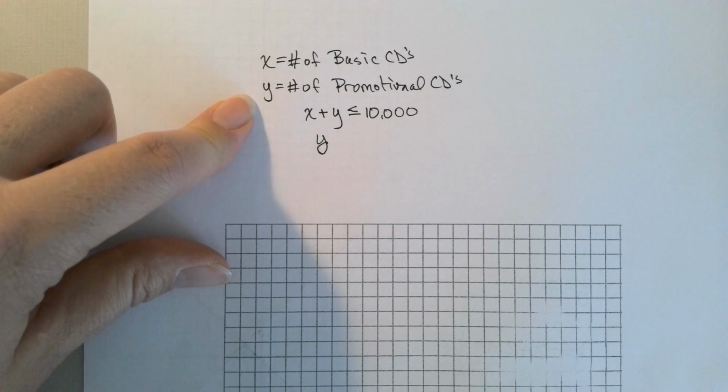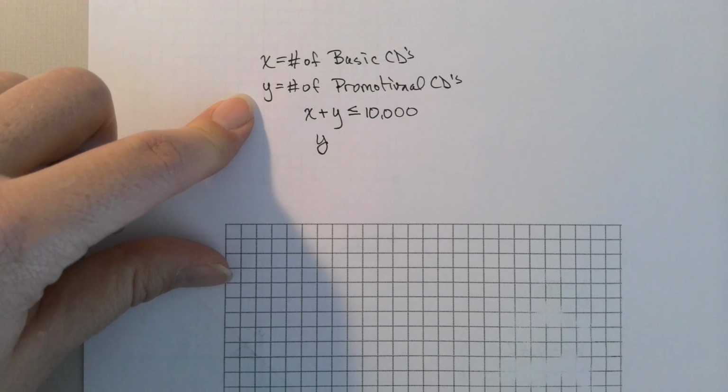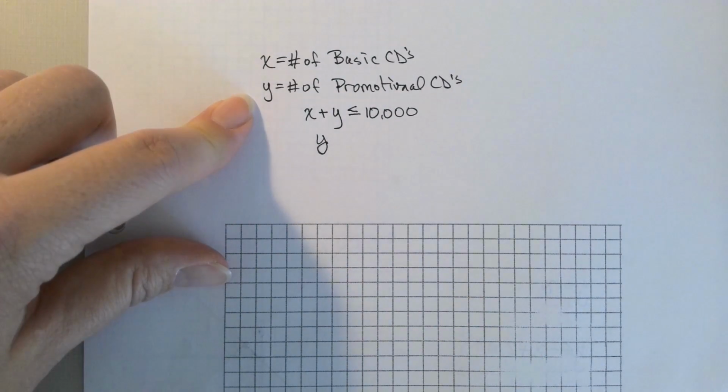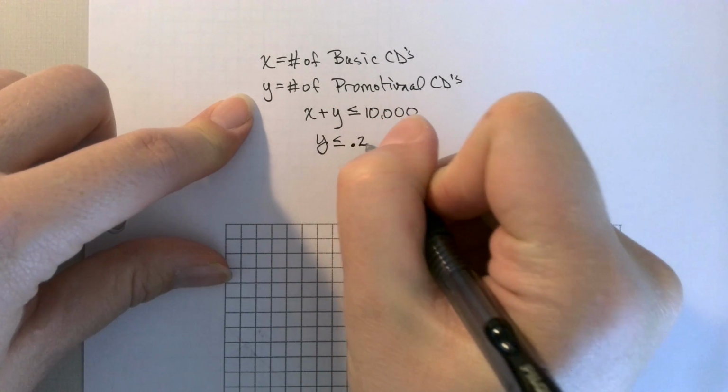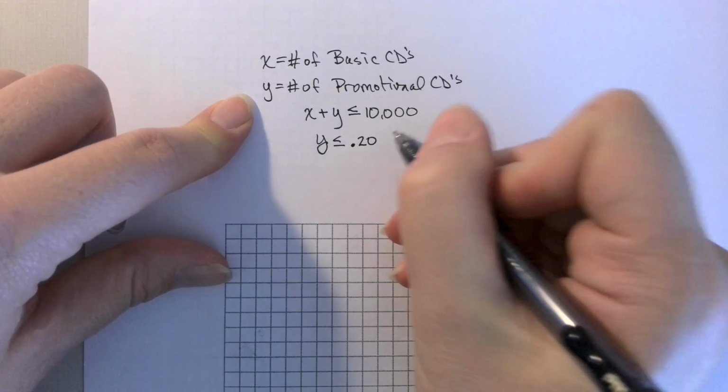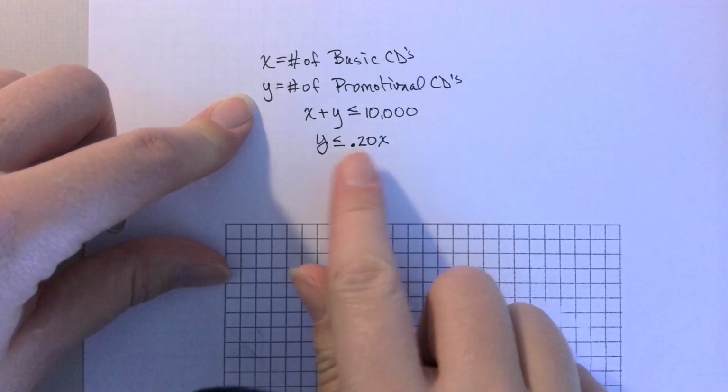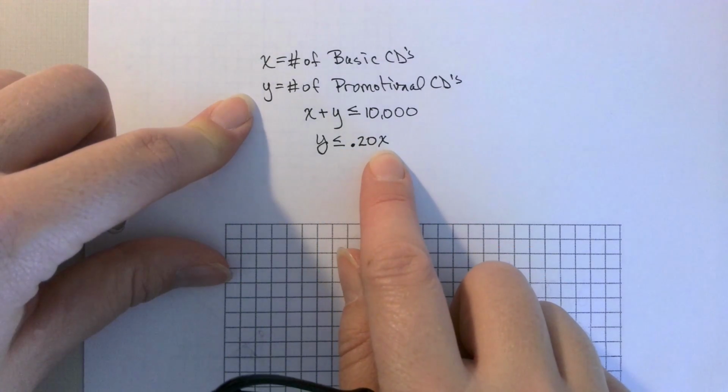So it's not equal this time, but I know this fact about y. Y is based on there being at most 20% of the basic CDs. Okay, so y is at most, so y would be less than or equal to 20%, so 0.20, of the basic CDs. So 20% of, meaning multiplied by x.